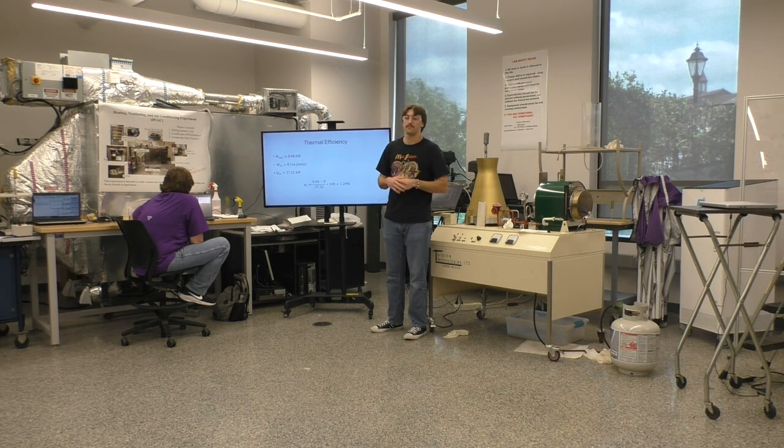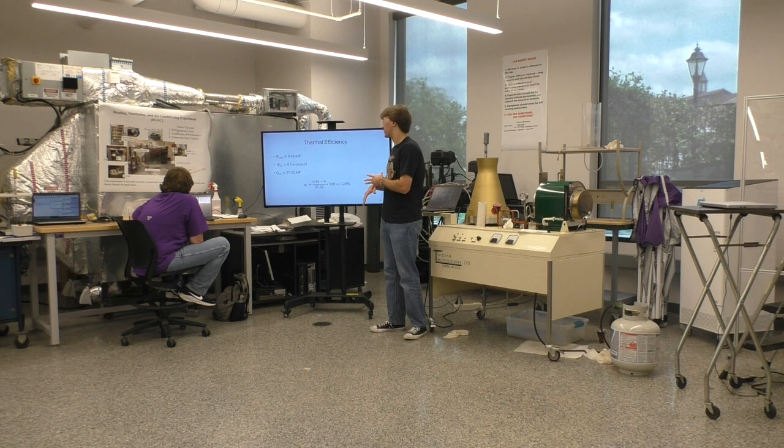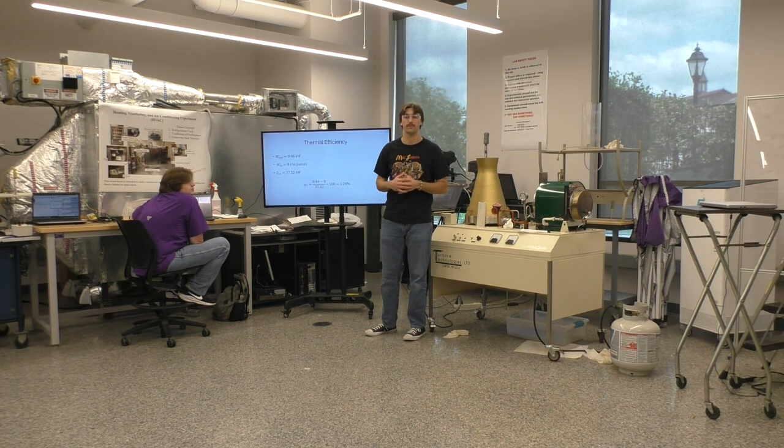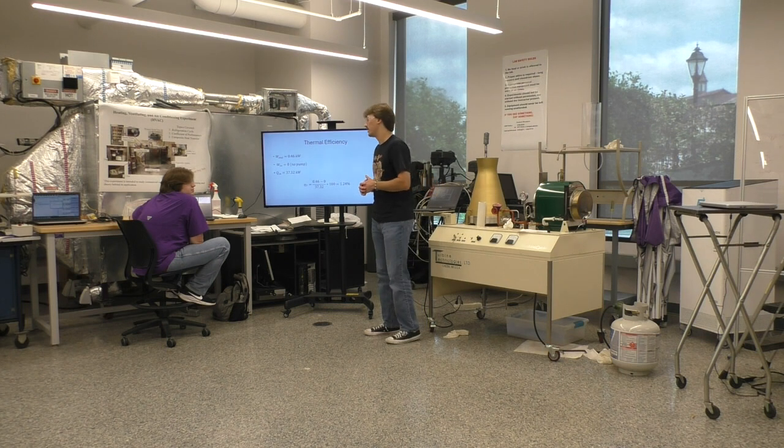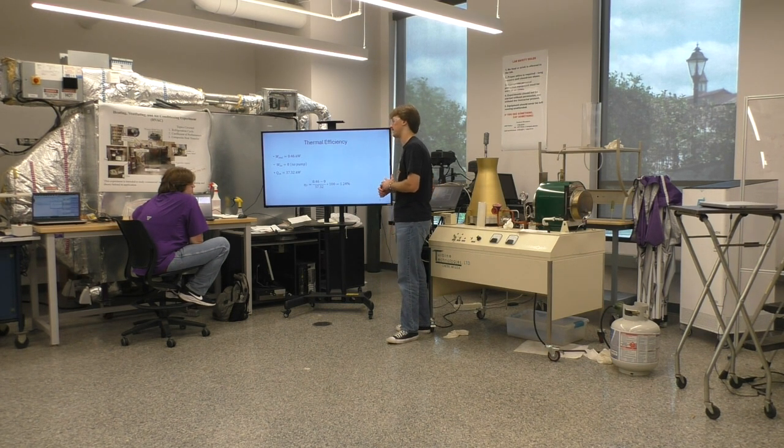And to wrap things up, to talk about the thermal efficiency of the whole cycle, unfortunately, since we weren't able to have that pump, a lot of that work that was going to help with the efficiency wasn't there, and that's why we see such a small thermal efficiency of 1.24%.